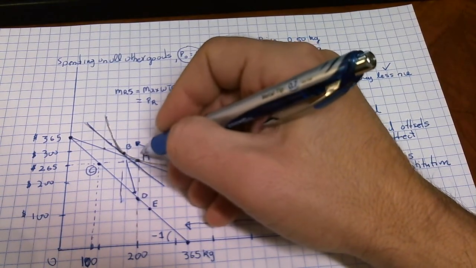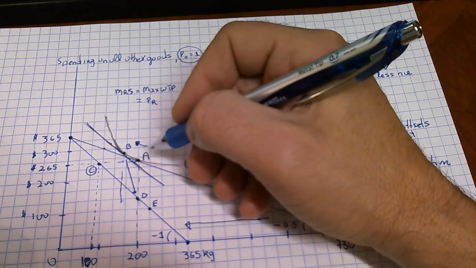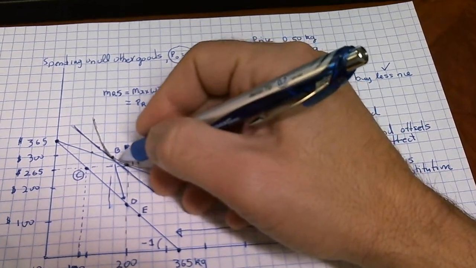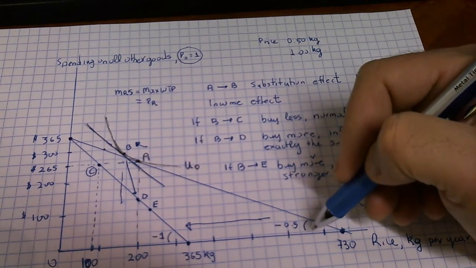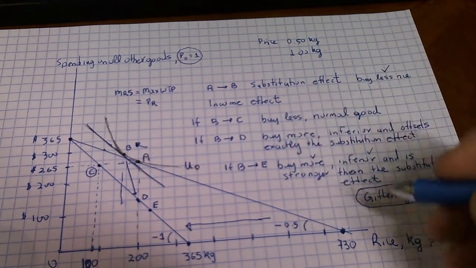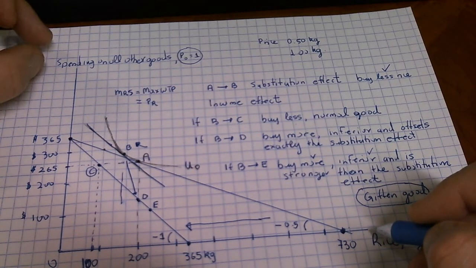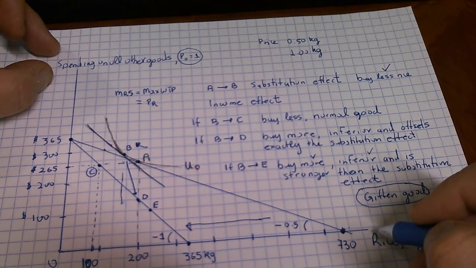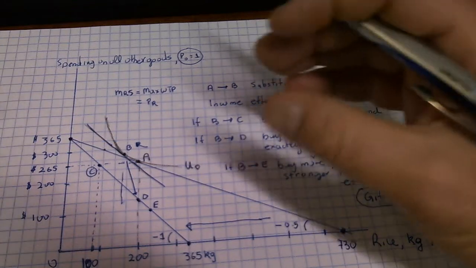His optimal bundle is at A, where the marginal rate of substitution, the slope of the indifference curve, is the same as the slope of the budget line, and we know the slope of the budget line is the price of rice. The marginal rate of substitution is basically how much the person is willing to give up in terms of spending on other goods to get an additional kilogram of rice. So those two are equated at the optimum.